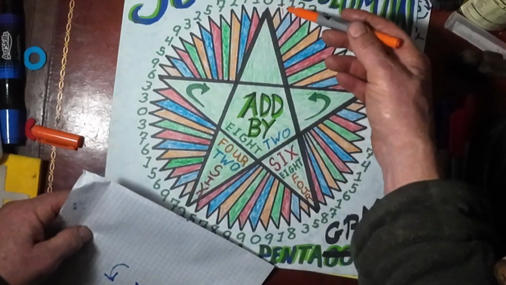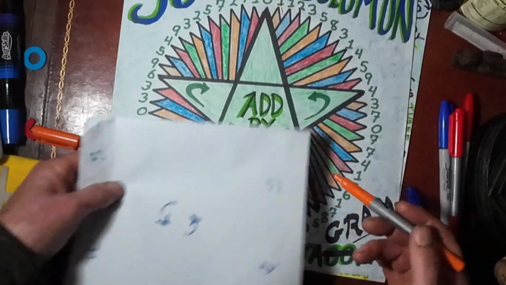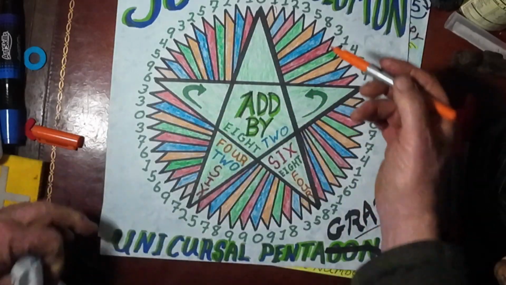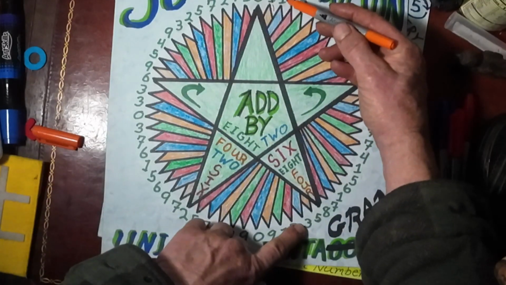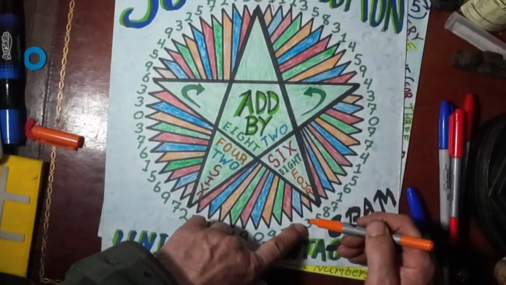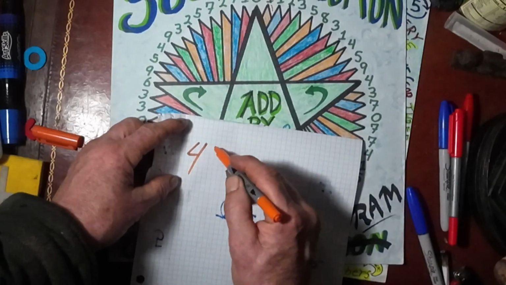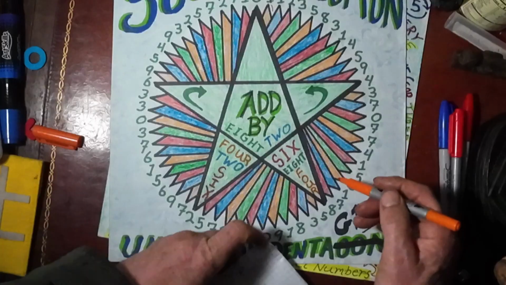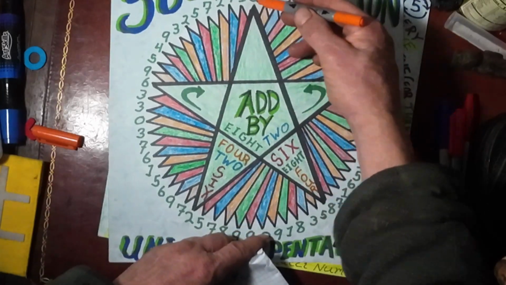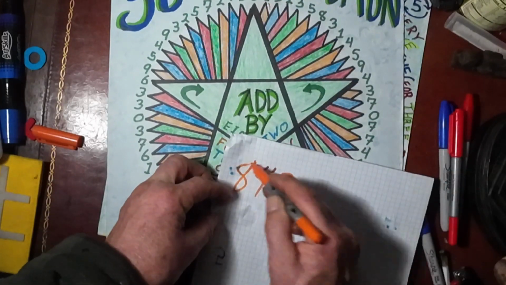But we figured this one, 1 to 5, is an add by 4 pattern. Okay, let's take the next one, which would be 1 to 3, which would be an add by 2 pattern. Wait a minute, and the first one, 0 to 8, was an add by 8 pattern.